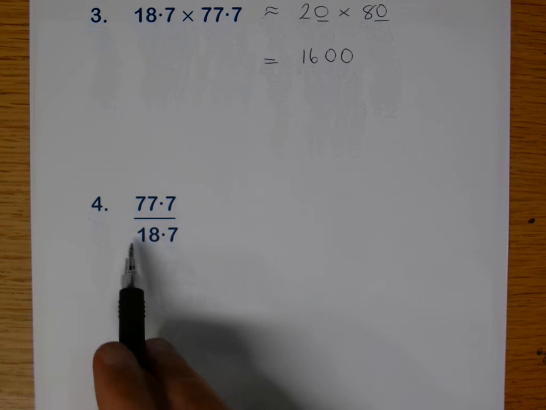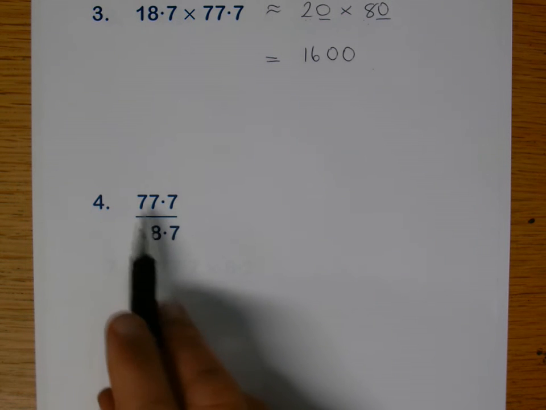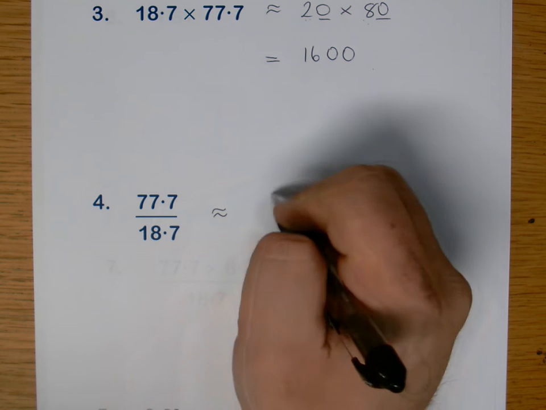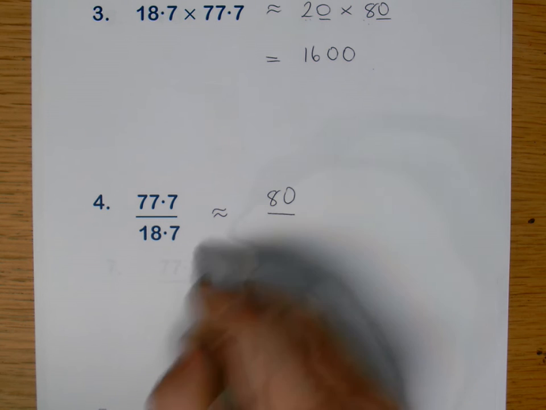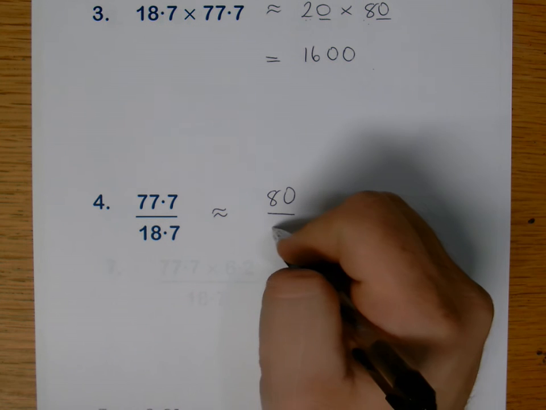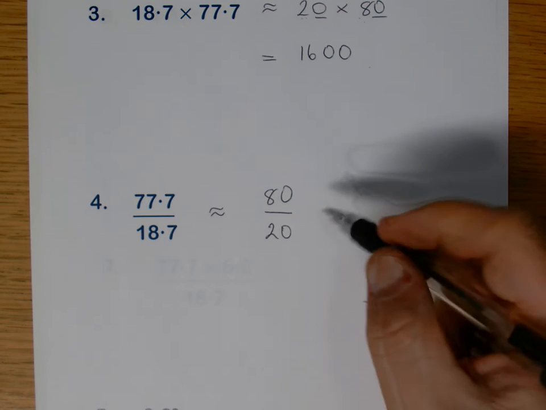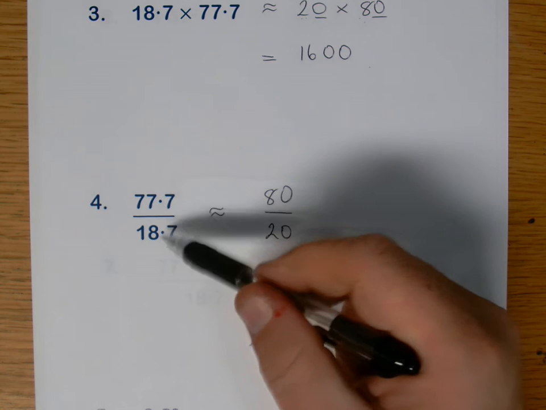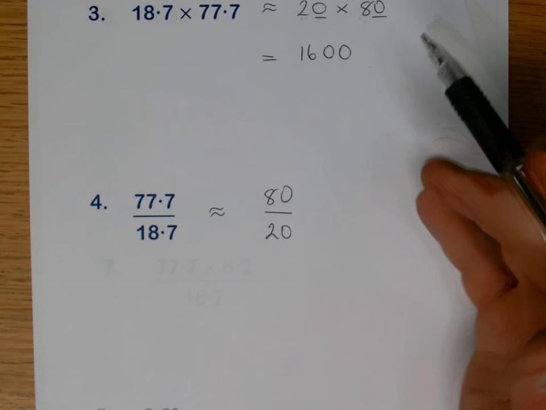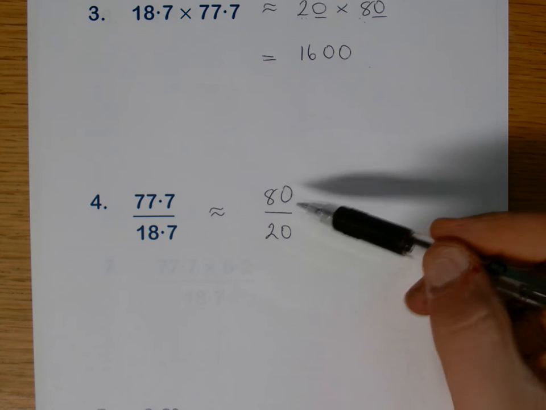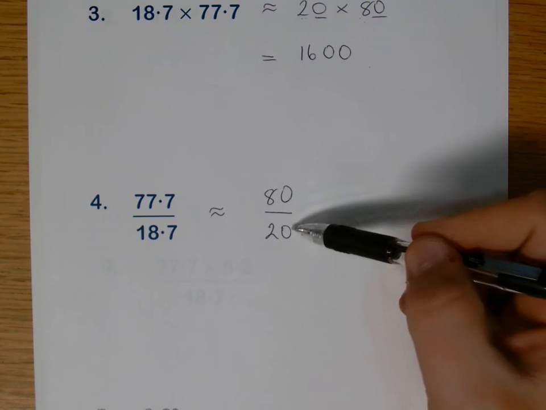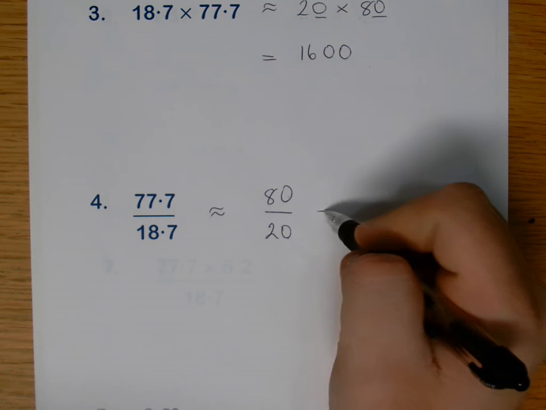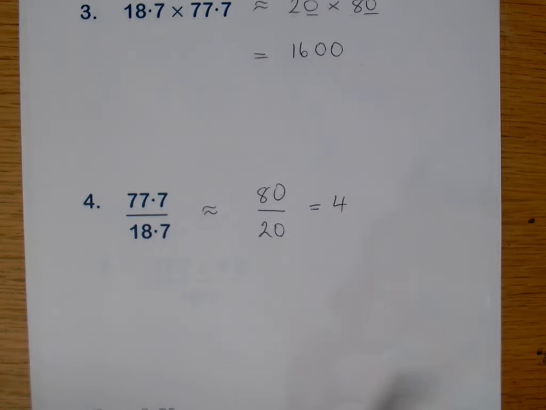Okay, so number 4 then. In this case, we've got a fraction, so that means we've got to divide. So 77.7 we had as 80, divided by 18.7, which we wrote as 20. Now it's possible to do this, isn't it? Whereas the exact version almost feels impossible to divide. They're not asking for that, remember. They're asking us to estimate it. So we choose sensible values, and then you can divide. And that's easy, isn't it? 80 divided by 20 is just 4, because 20 goes into 80 4 times.